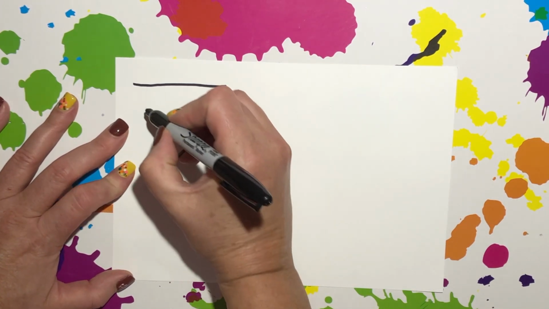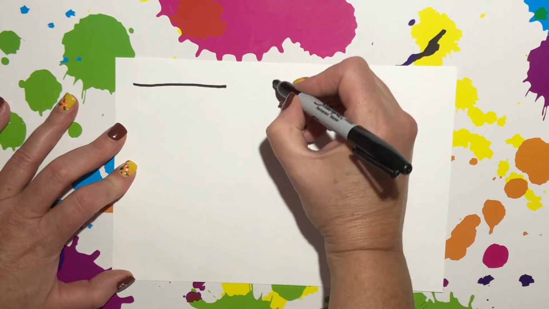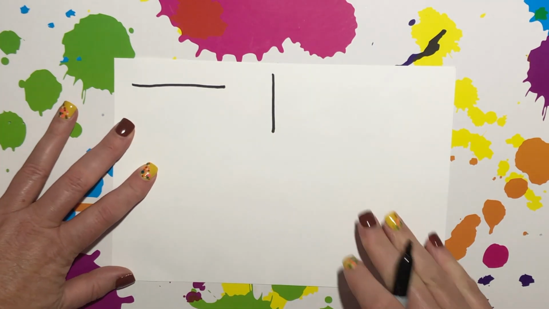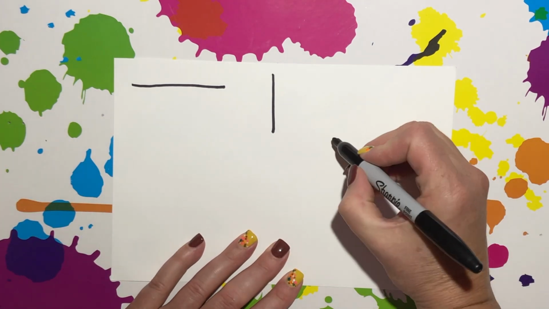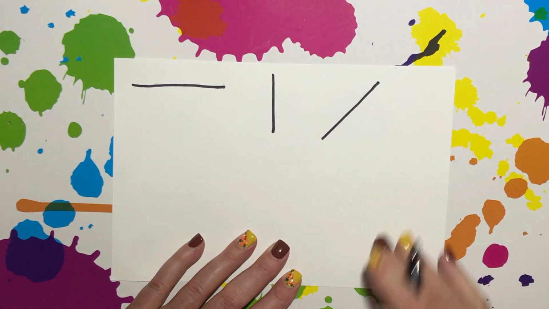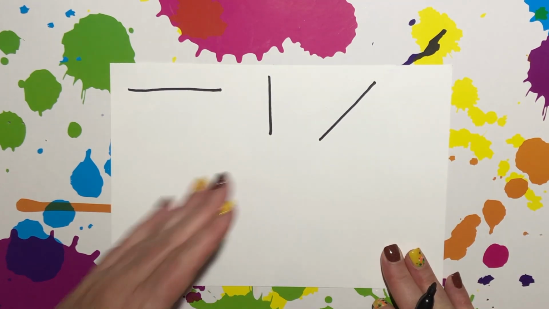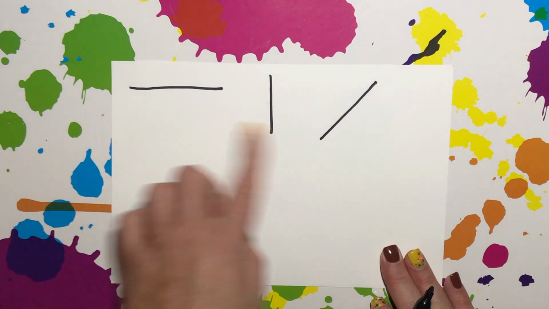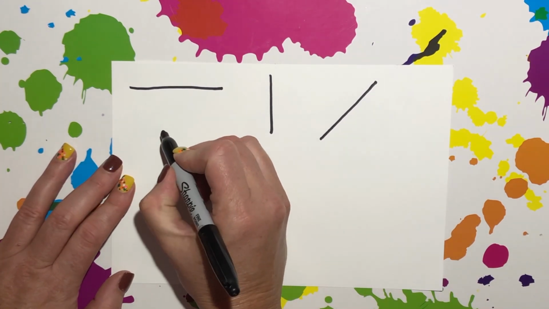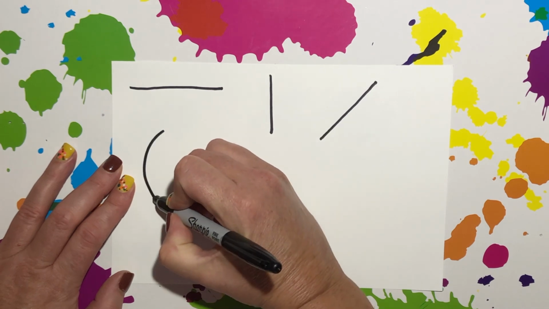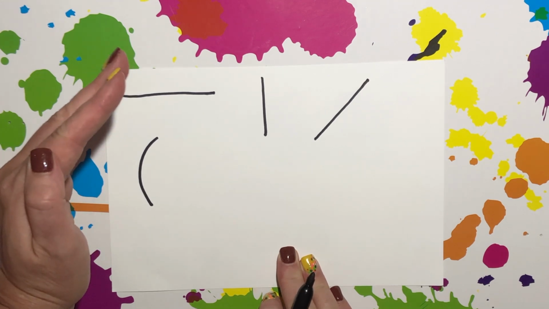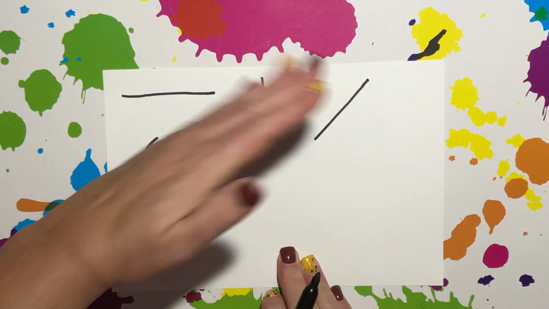Straight lines can also be vertical. That means they go top to bottom. Vertical. Straight lines can also be diagonal. That means they're sitting at an angle. Okay, that was our straight lines. Now let's go to the other 2. We have curved. So practice making a curved line. Remember, it's like the letter C or like a fish jumping out of water.